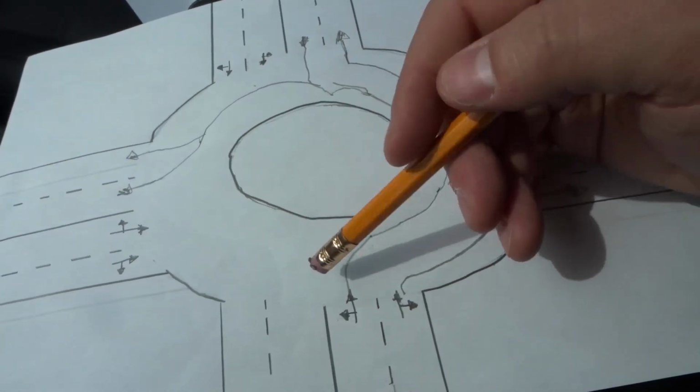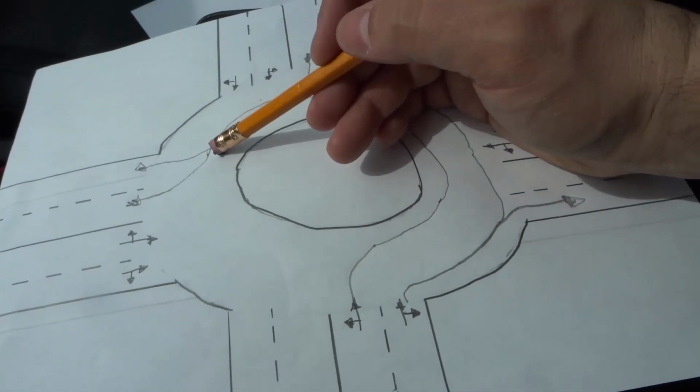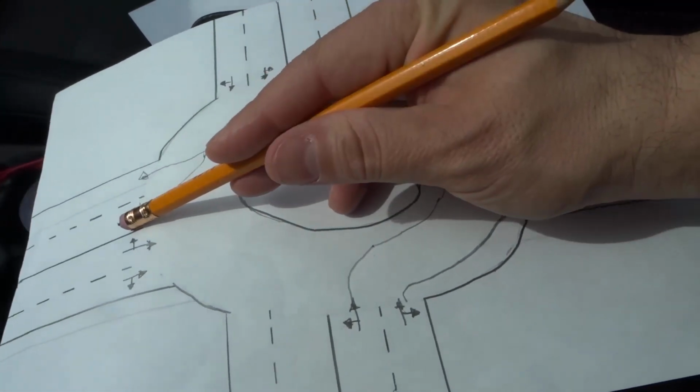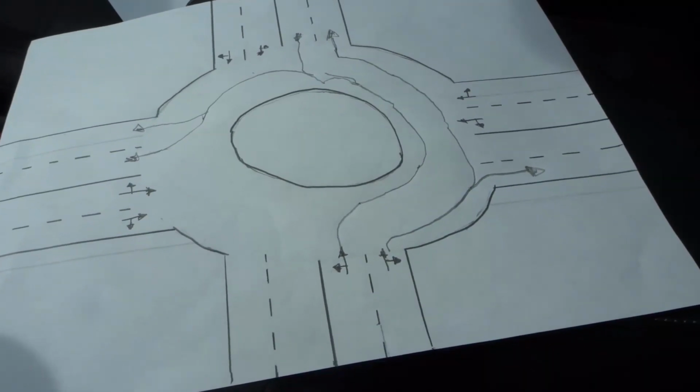And if I want to turn left, inside lane of the roundabout. And then once again here, you can either switch lanes to go to the right or stay in your current lane and go into the left. It all depends on where you live and the specific type of roundabout.